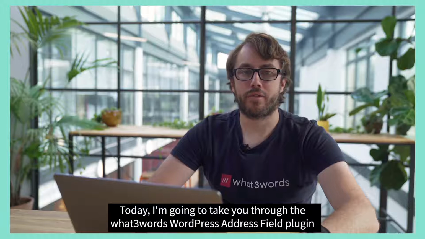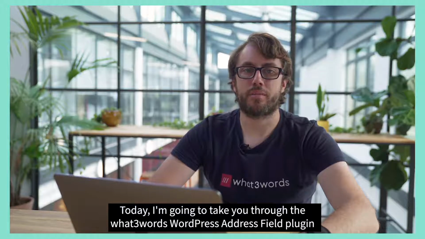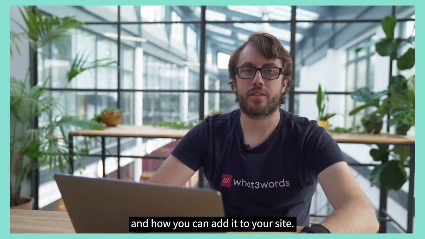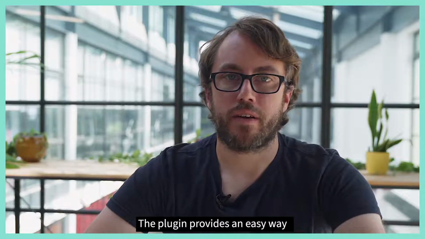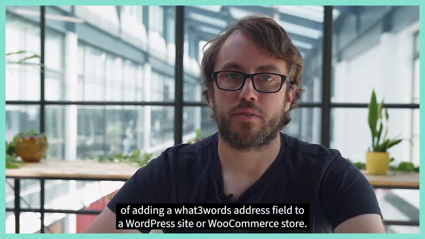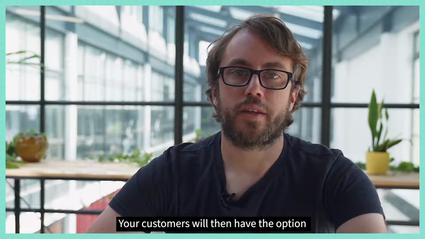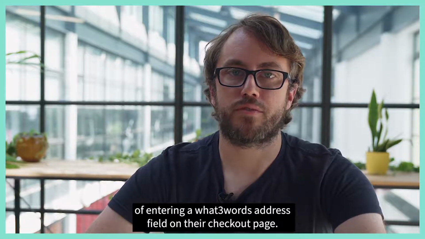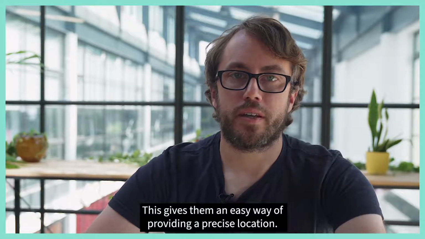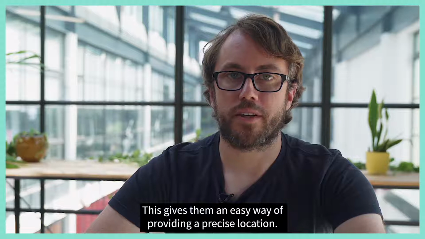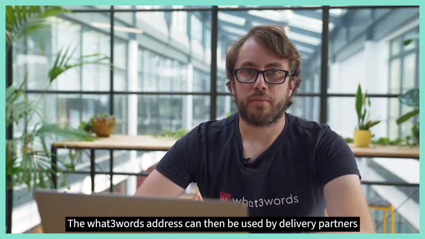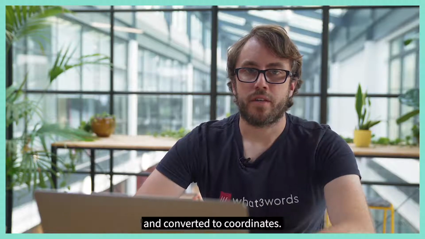Today I'm going to take you through the what3words WordPress address field plugin and how you can add it to your site. The plugin provides an easy way of adding a what3words address field to a WordPress site or WooCommerce store. Your customers will then have the option of entering a what3words address field on their checkout page. This gives them an easy way of providing a precise location. The what3words address can then be used by delivery partners and converted to coordinates.